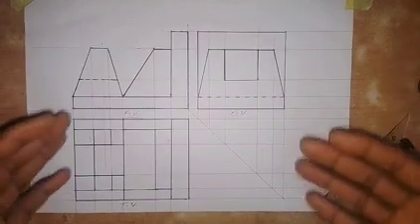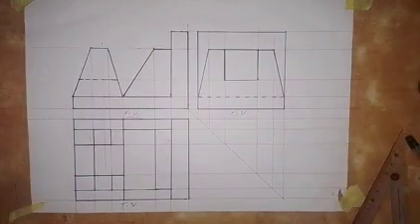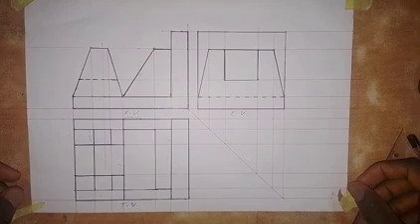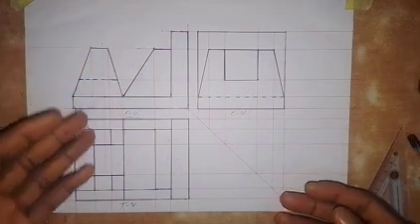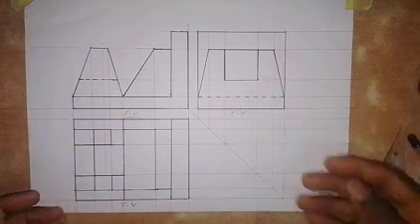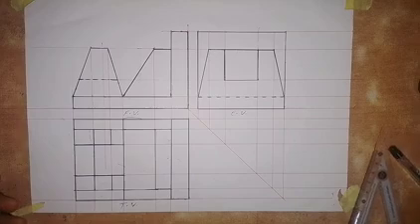Alright, so this is what we get for the orthographic views of this block. This is the front elevation, the top view, and also the end view. So it's as simple as I've done it here. All you have to do is practice. Thank you. Keep on practicing, and God bless you.